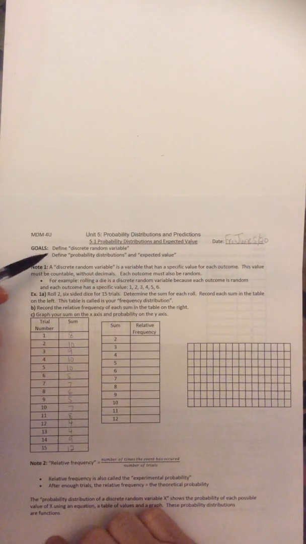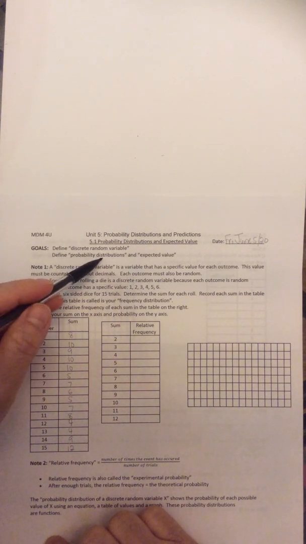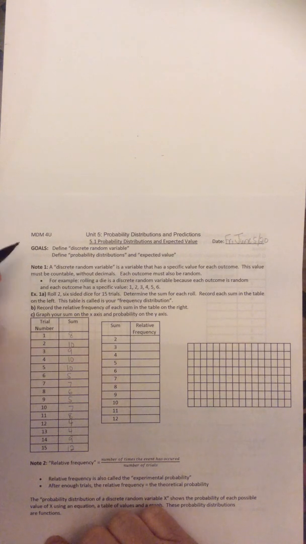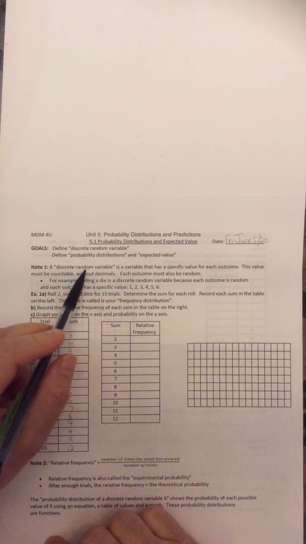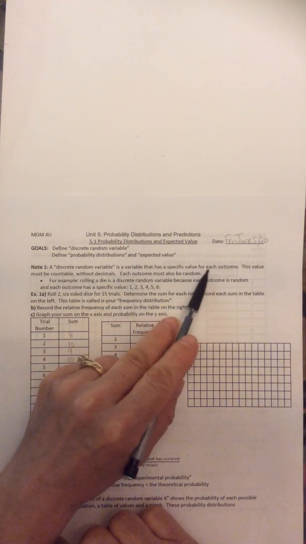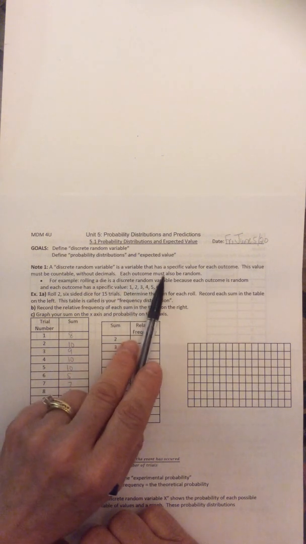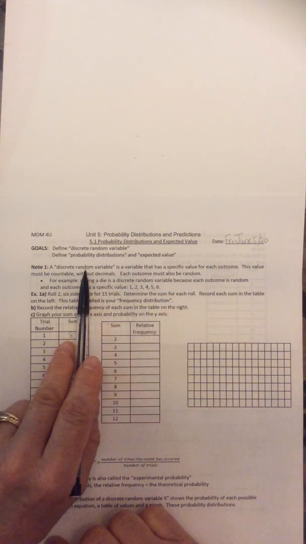Okay, two goals. Define discrete random variable, define probability distributions and expected value. Note number 1, a discrete random variable is a variable that has a specific value for each outcome. This value must be countable without decimals. That's why it's called discrete, right? So no decimals if you have a discrete value. Each outcome must also be random, hence the word in the term. Variable means it takes on different values, okay?